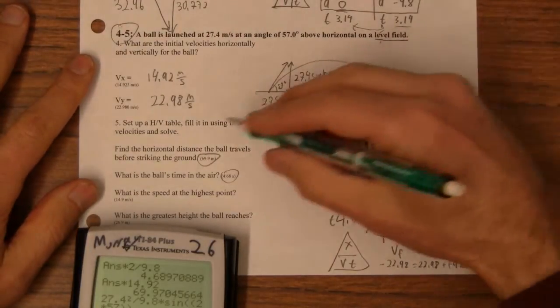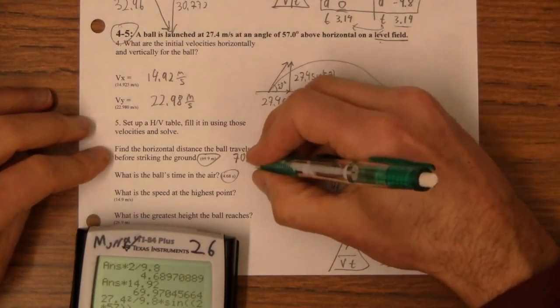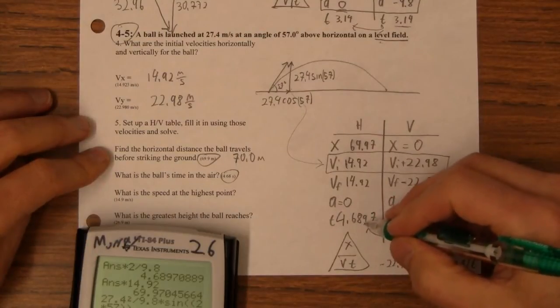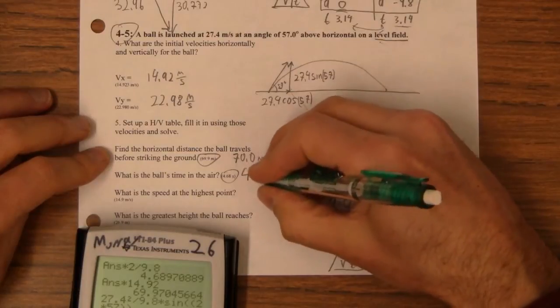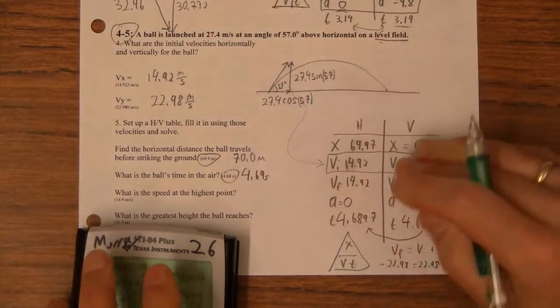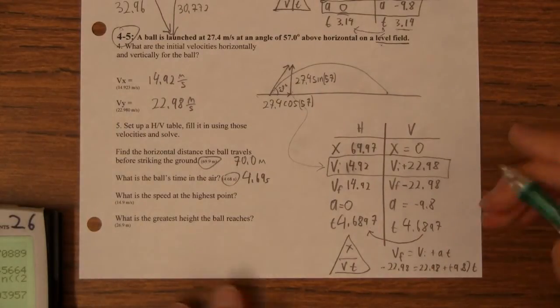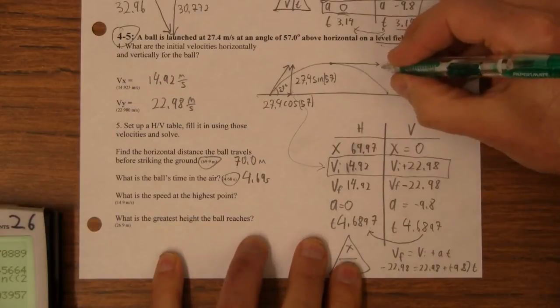Okay, let's answer these questions. So we filled those in, we solved it. Horizontal distance, I'm going to stick with 70.0 meters because I know that's right. Time in the air, we actually solved that first. It's going to be 4.69 seconds. Speed at the highest point. Well, these are trick questions. At the top, it's moving sideways, purely sideways.